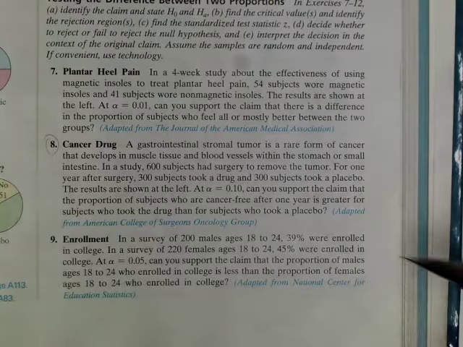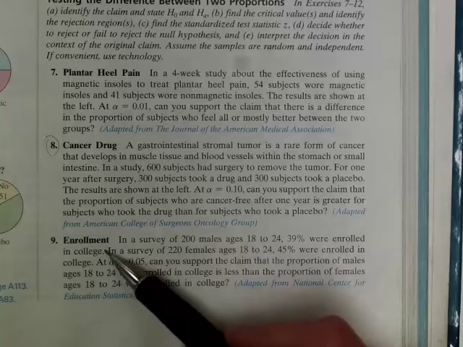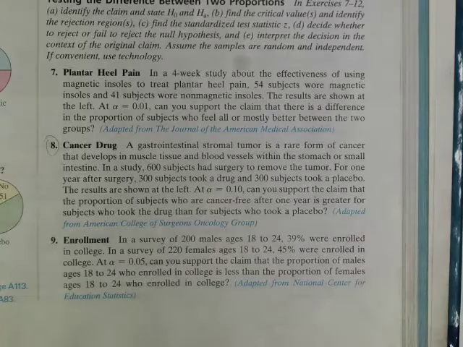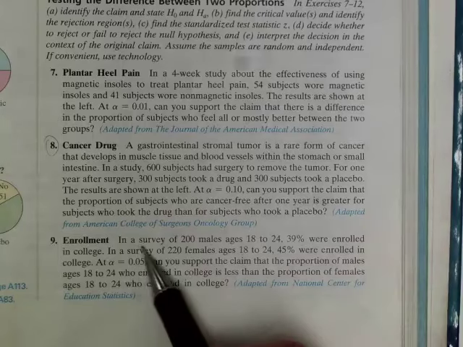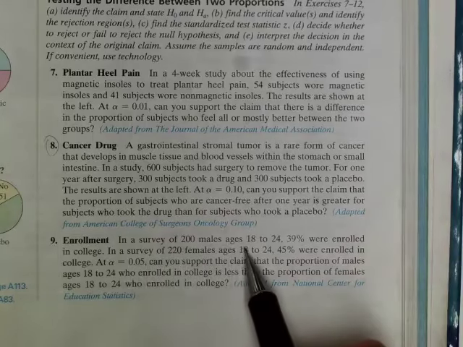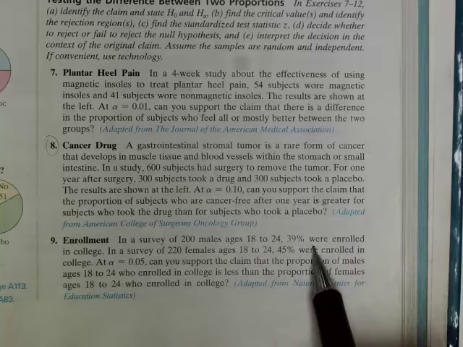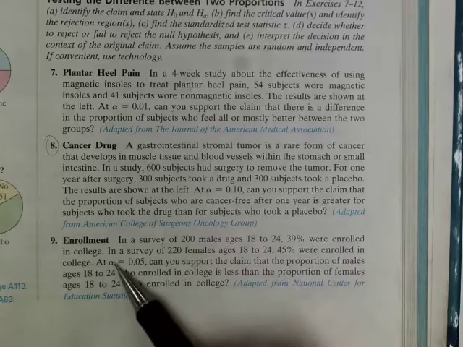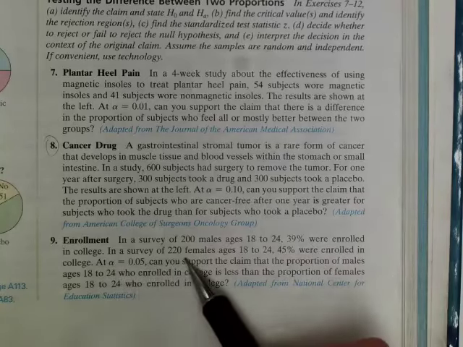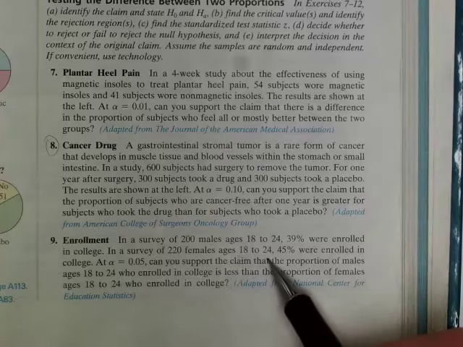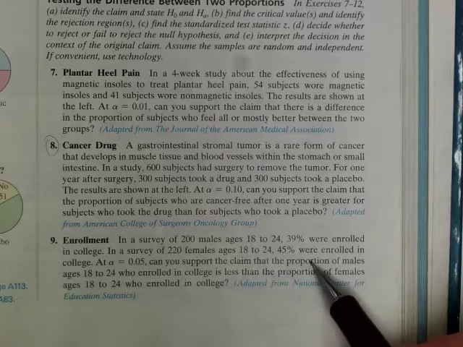Okay, let's take a look at number 9 here. This question involves enrollment. This will be an example of testing the difference between two proportions. It says in a survey of 200 males ages 18 to 24, 39% were enrolled in college. In a survey of 220 females ages 18 through 24, 45% were enrolled in college.